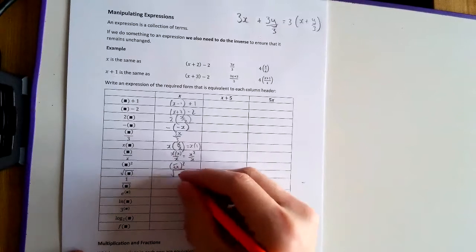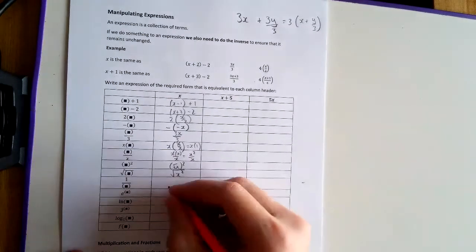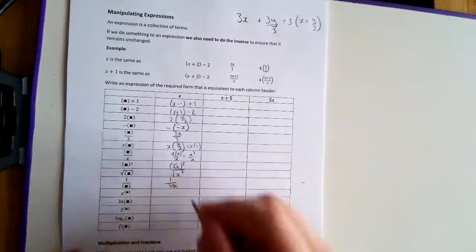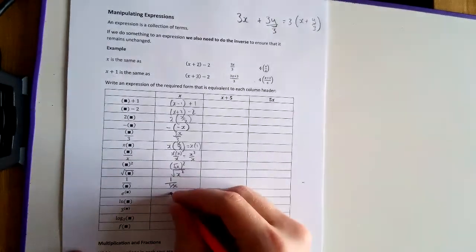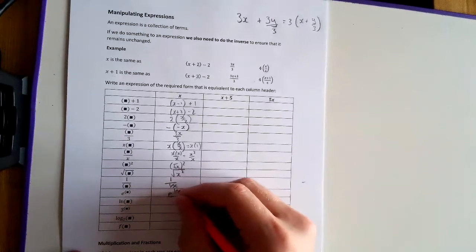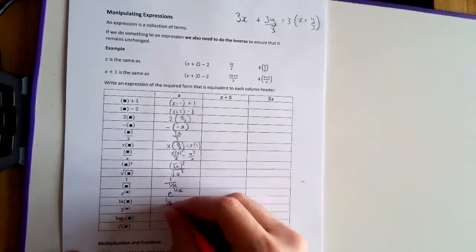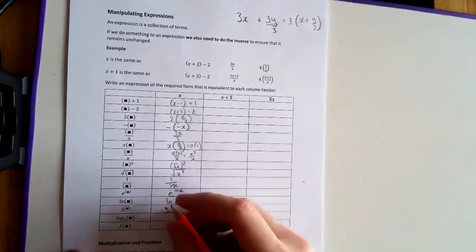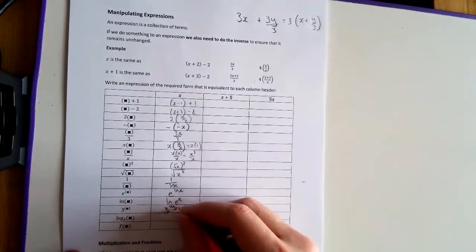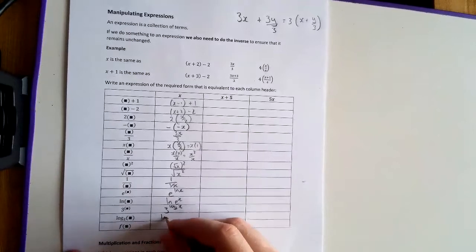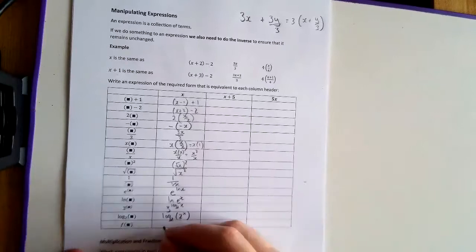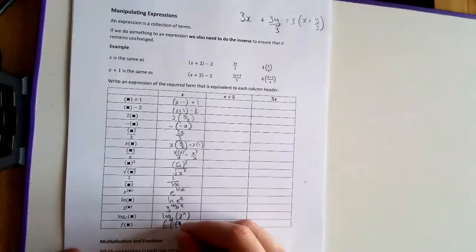If I want to square root, I need square. If I want to do 1 over, remember the inverse of 1 over is 1 over. If I want to do e, the inverse of e is ln. If I want to do ln, I need to do the inverse, which is e. If I want to do 3 to the power, the inverse of that is log 3. If I want to do log 2, the inverse of that is 2 to the power. And if I want to do f, I need to do the inverse, which is f minus 1 of x.